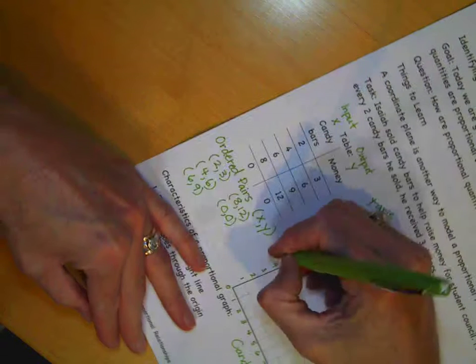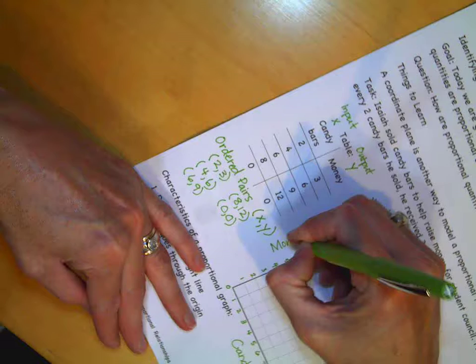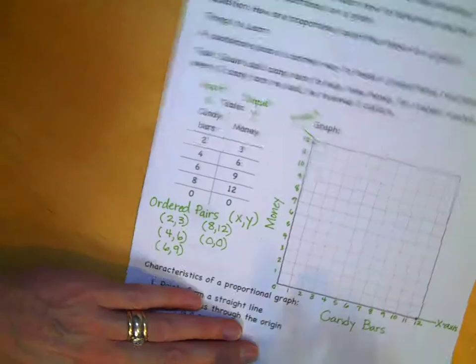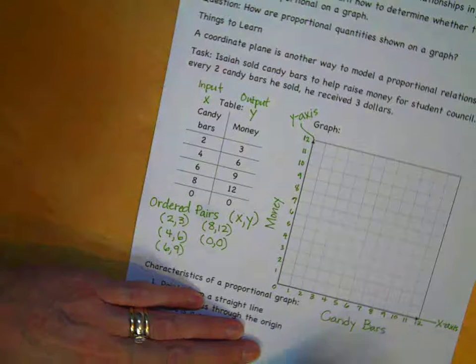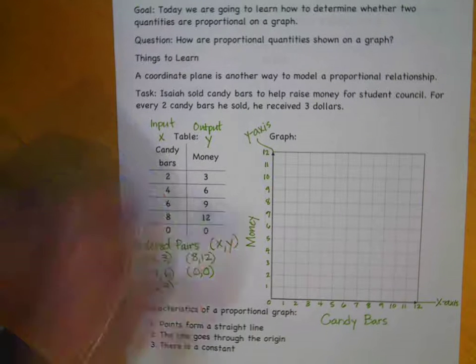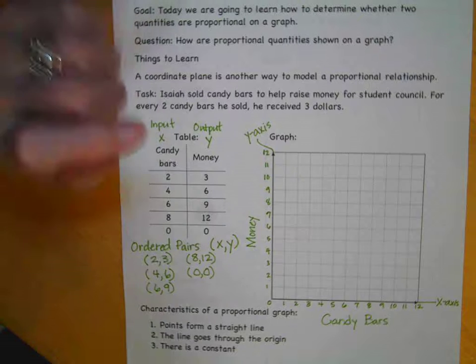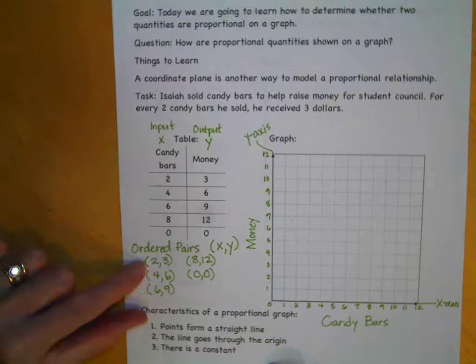Then the other side is money, so we have to write that right here. So again, our brain remembers that this is the money. So the candy bars go along the bottom and the money goes up and down. So this is how you're going to plot it.